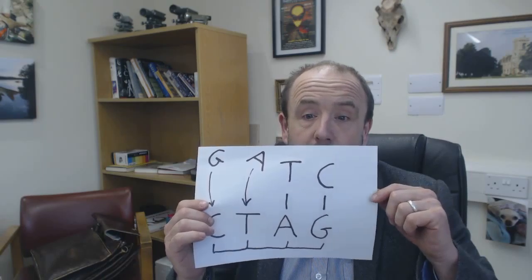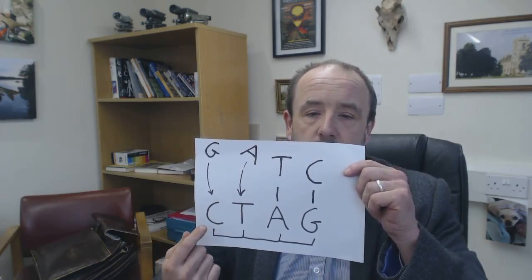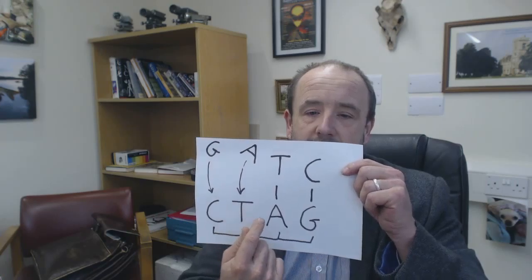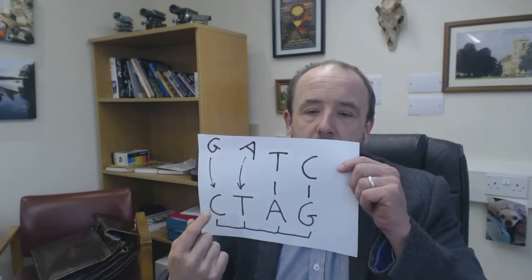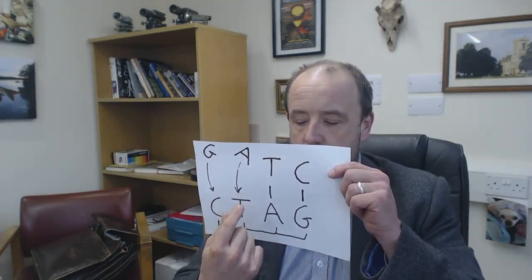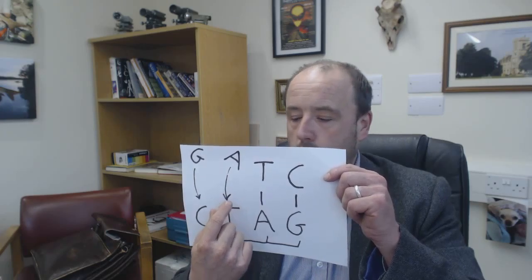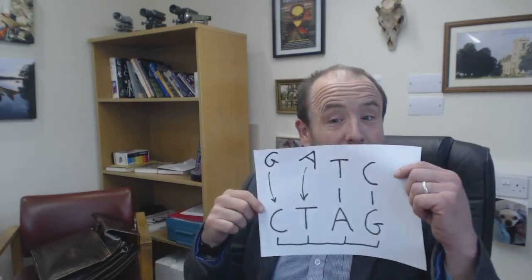Ultimately, DNA sequencing is very similar to the PCR reaction, and it's based on the fundamentals of complementary base pairing. So here we have a short DNA sequence, C, T, A, G, and whenever there's a C on one side of the molecule, it will be joined by a G. Wherever there's a T on one side of the molecule, it will be joined by an A, and so on and so forth.